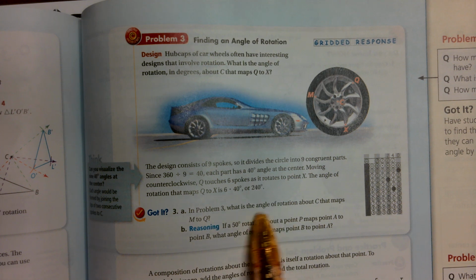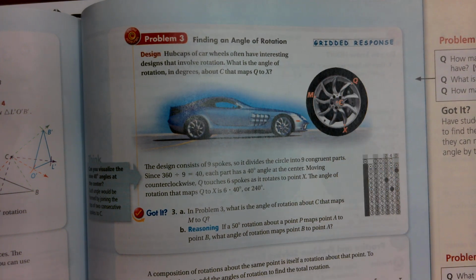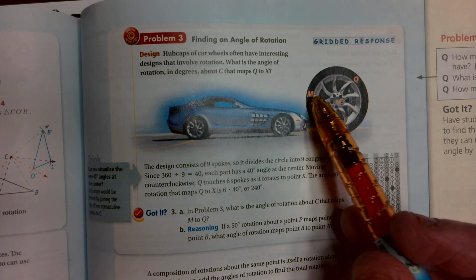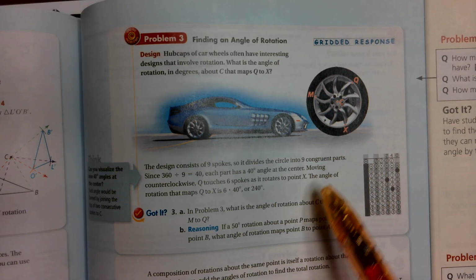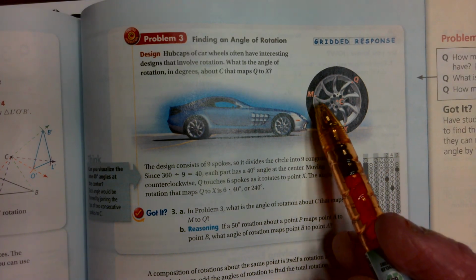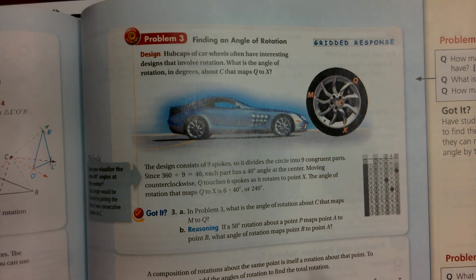Now, in problem 3, what's the angle of rotation about C that maps M to Q? Well, again, we want to see from M to Q. We're not taking the shortest route. It's a positive, so we're going to rotate counterclockwise. 1, 2, 3, 4, 5, 6 spots again.